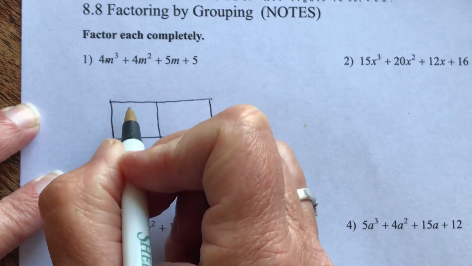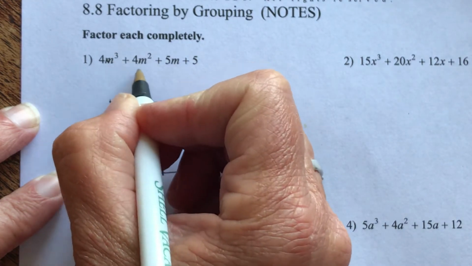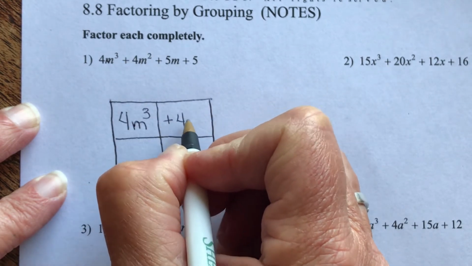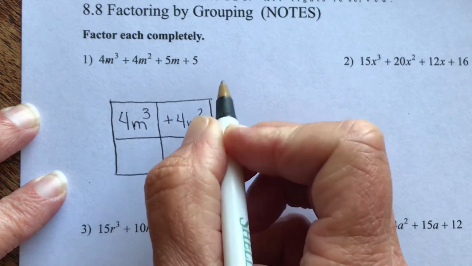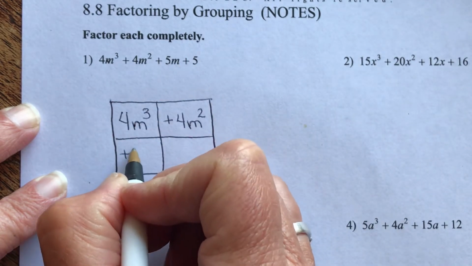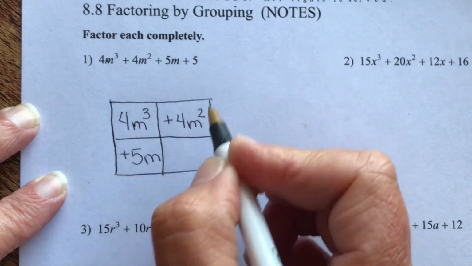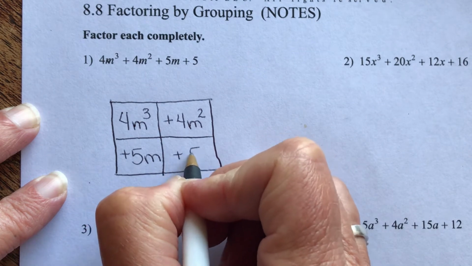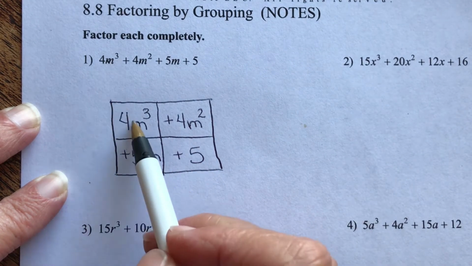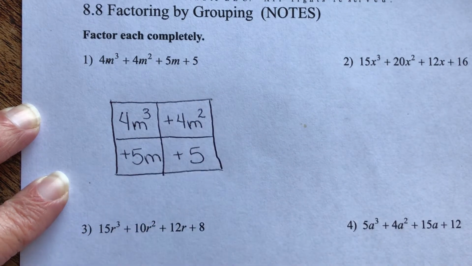First term goes in the first box. Make sure your writing's nice and clear. Second term, including the sign, goes in the second box. Awesome. Third term, including the sign, goes in the third box. And the last term, this beautiful little constant, no variable, goes in the last one. Notice, it's exactly the same. 1, 2, 3, and 4. And the signs are included.